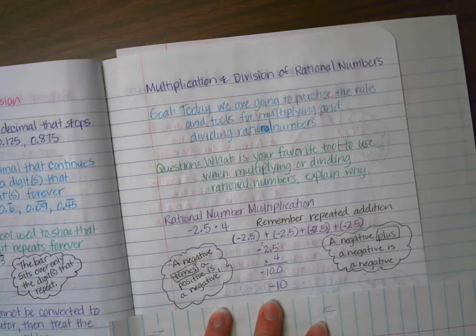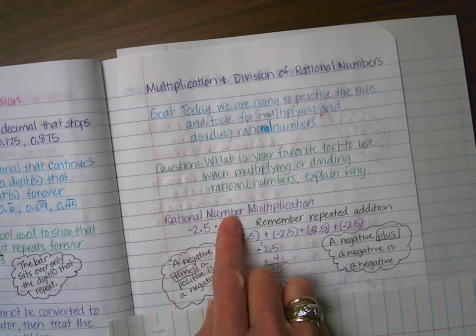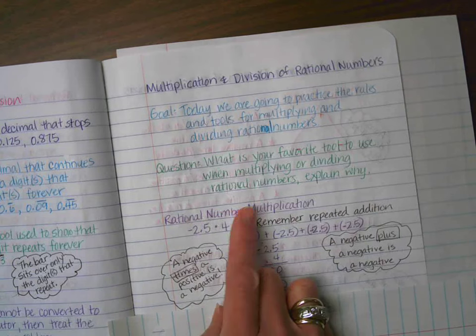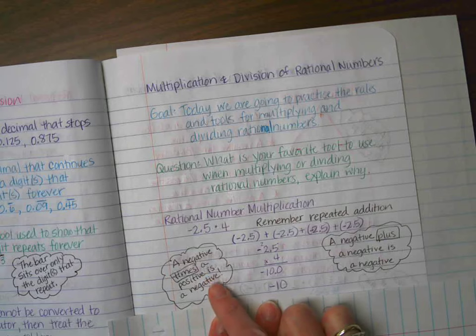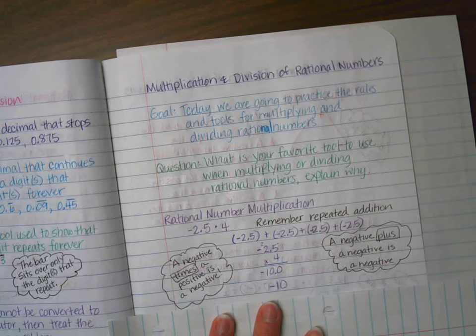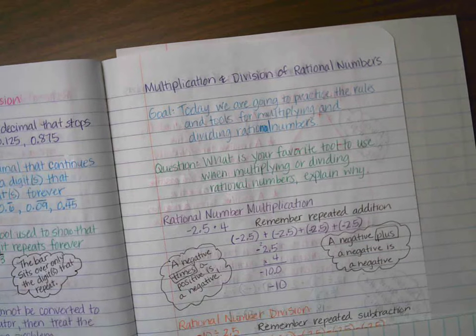The thing we need to be very, very cognizant of in this lesson is that rational number multiplication is just like integer multiplication. You have to remember your rules. A negative times a positive is always a negative. A positive times a positive is always a positive. A negative times a negative is always a positive. So it's really about getting those rules identified and known in your brain so that you can use them. All right, moving on to the next one.